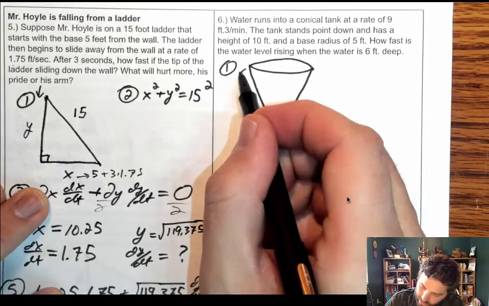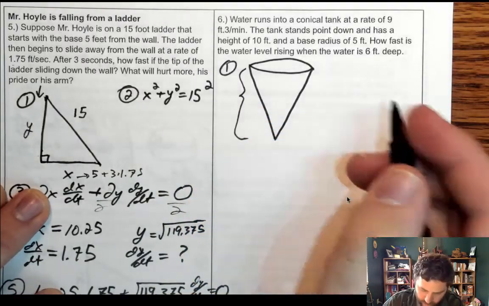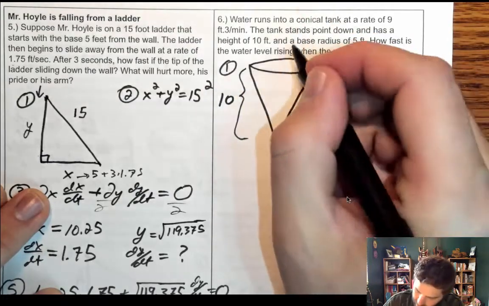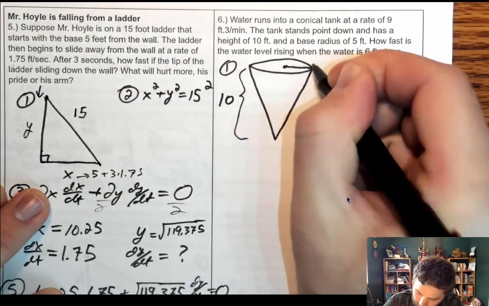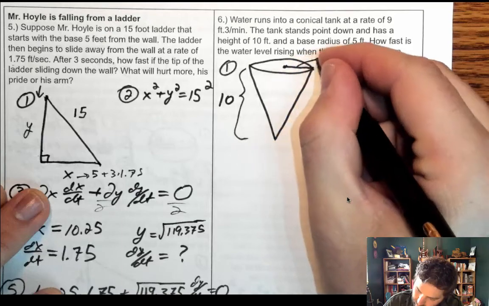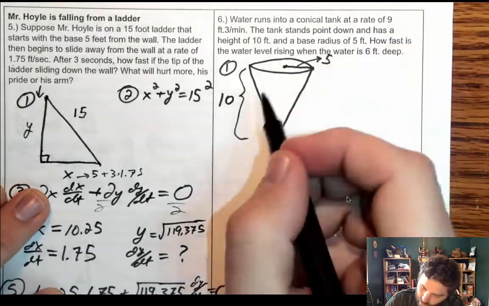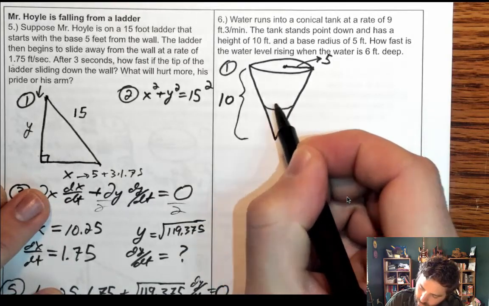The tank, the height and the radius of it is not changing. So the height is 10, so we can label that. Actually, hold on, let's label the radius. So the radius is here. It's going to be 5. So that length is 5. And then the water is somewhere in here.